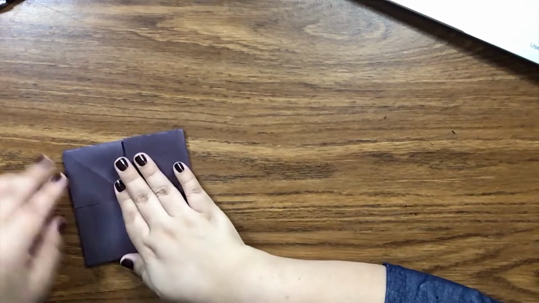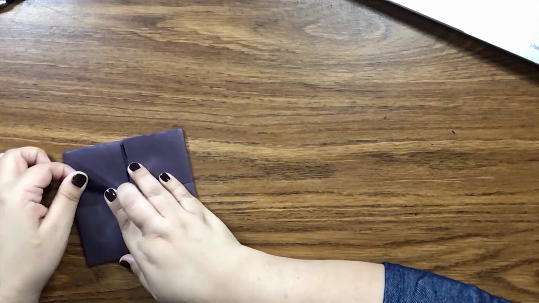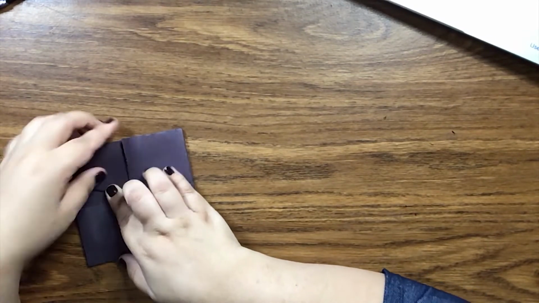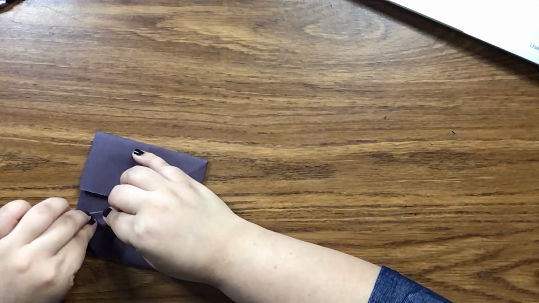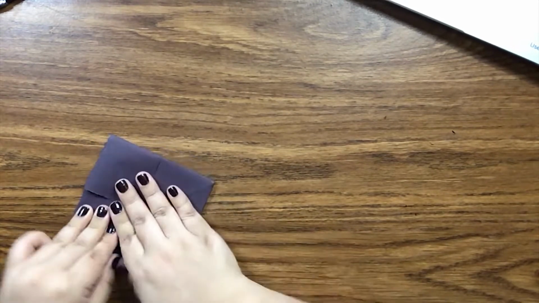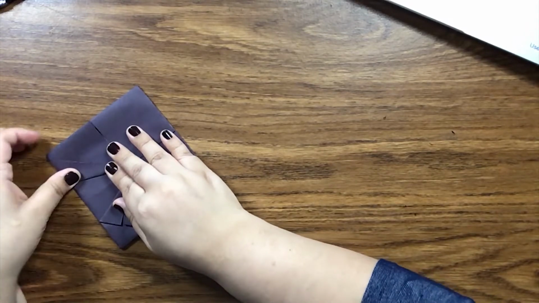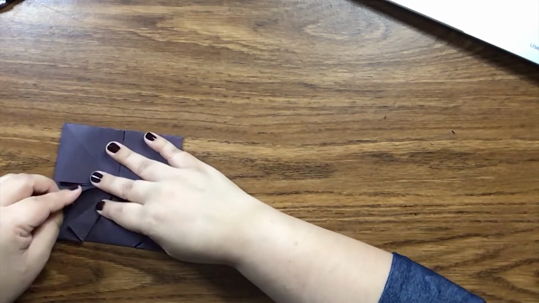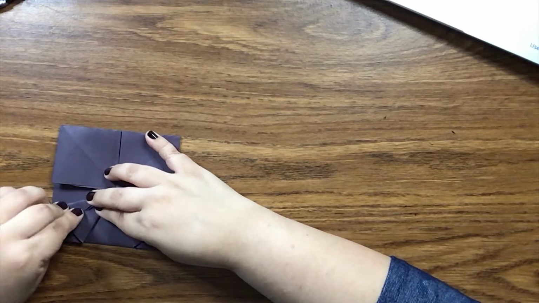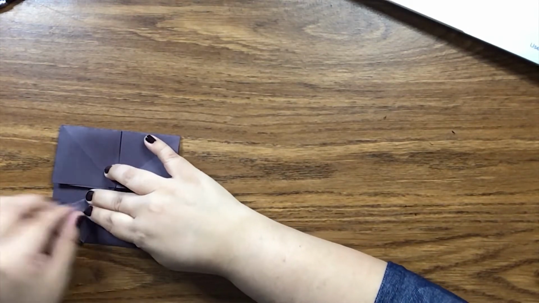So now what I'm going to do is put these towards the center. I'm going to do this while holding them down to reinforce their crease. The lips.